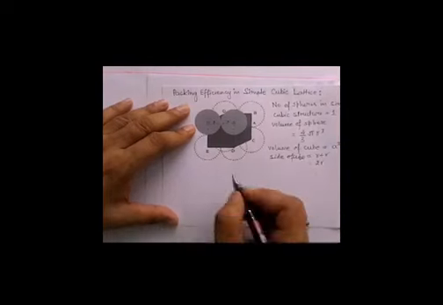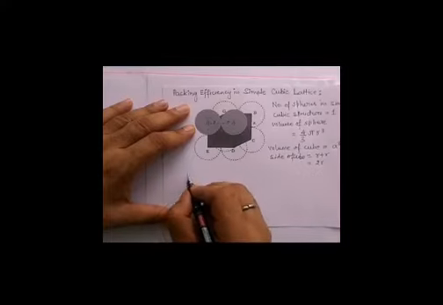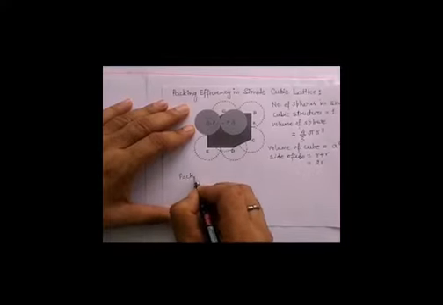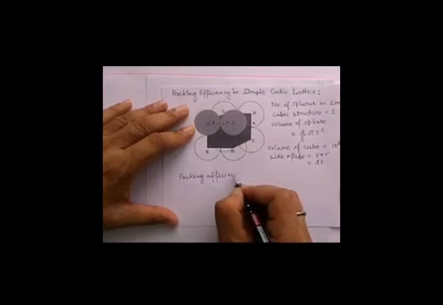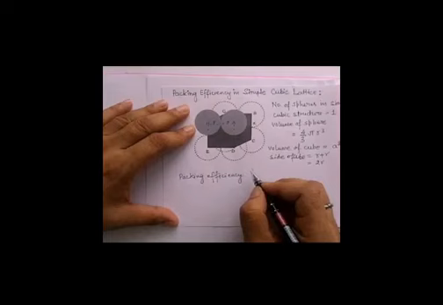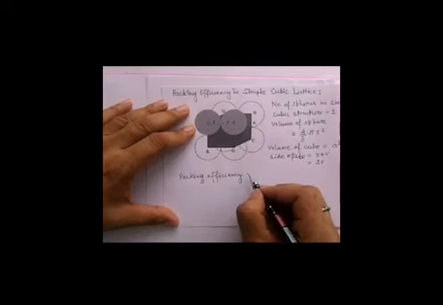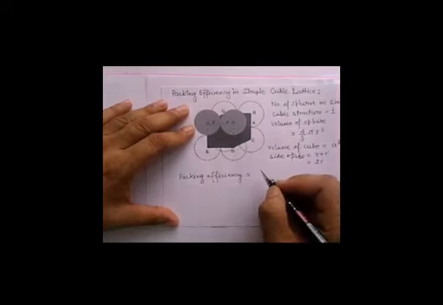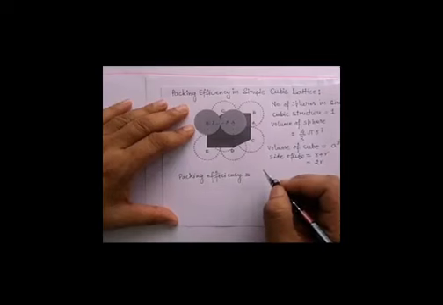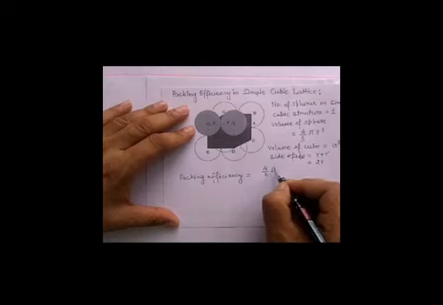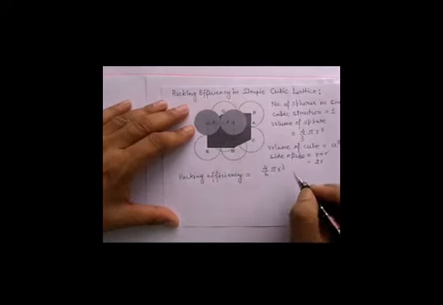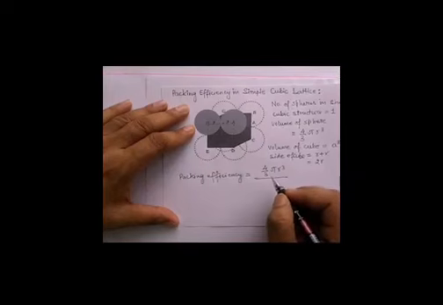Now let's check packing efficiency. The formula is the same, so we'll be putting in values. Sphere, 4 by 3 pi r cube. There is only one sphere, so we are not going to write any other number.